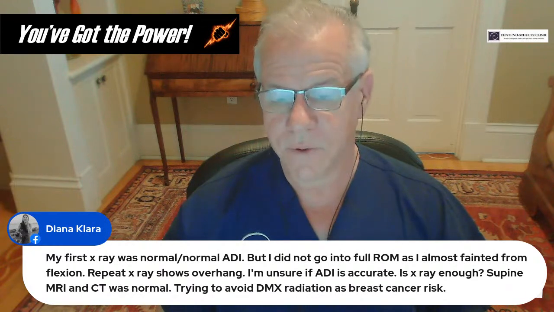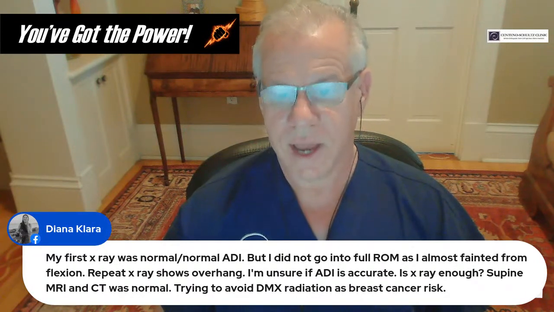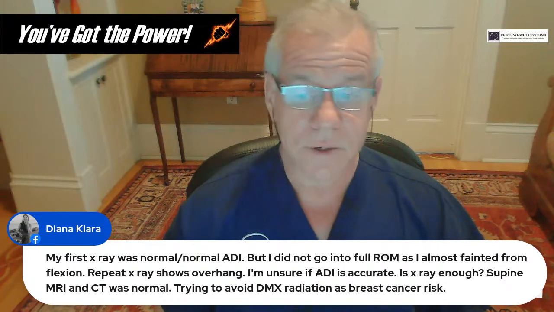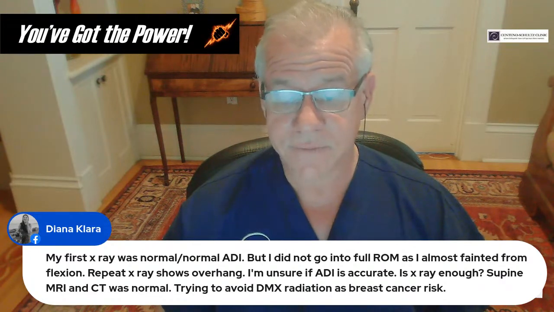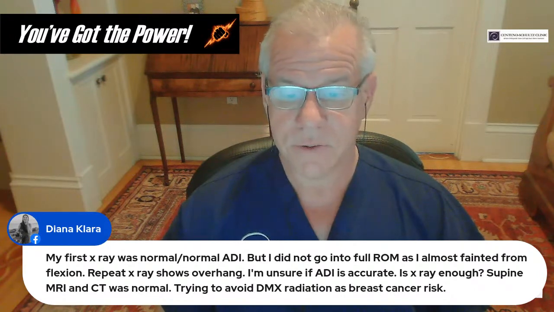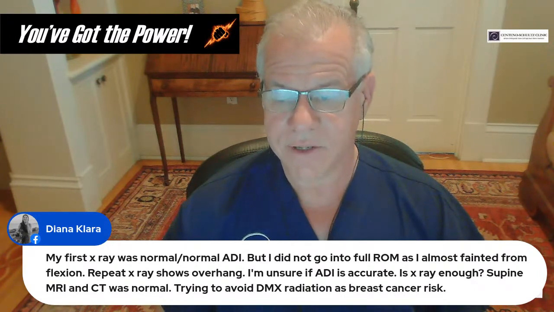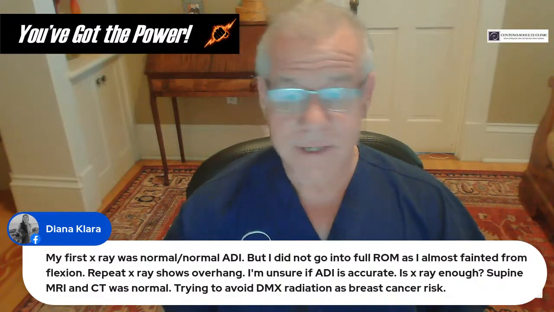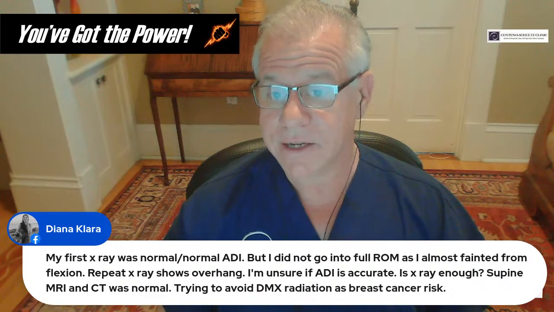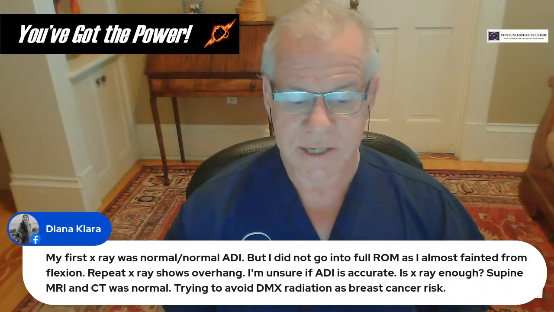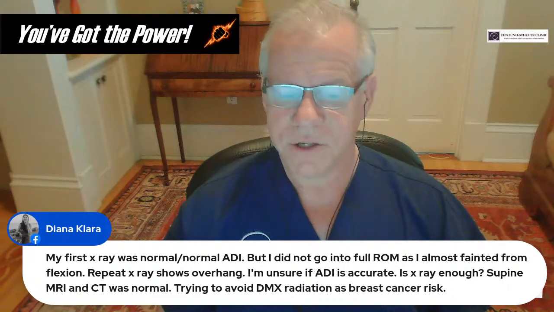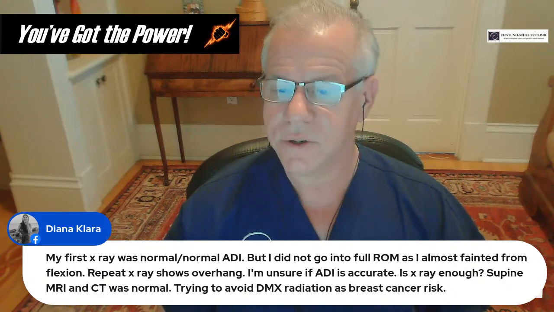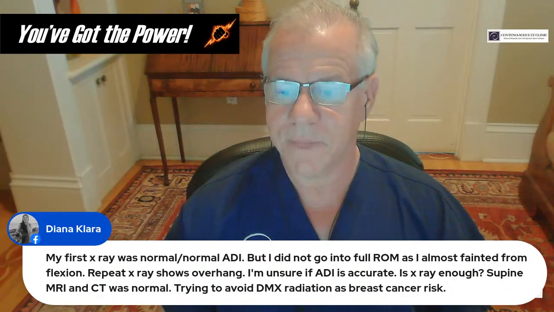Deanna: My first x-ray was normal ADI, but I did not go into full range of motion as I almost fainted from flexion. Repeat x-ray shows overhang, and I'm not sure if ADI is accurate enough on x-ray. Supine MRI and CT were normal. I'm trying to avoid DMX radiation as a breast cancer risk. Well, I'd be concerned about breast cancer risk, but DMX is going to have about the same amount of radiation as if you were a frequent flyer for a month or something. So I'm not sure I'd have that concern when it comes to getting into full range of motion.